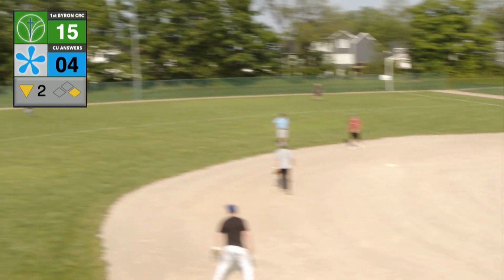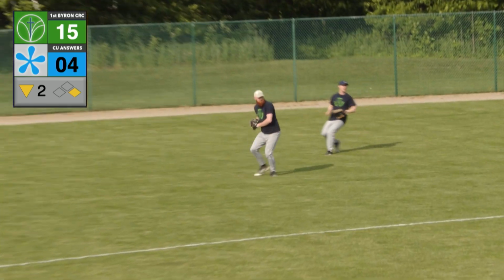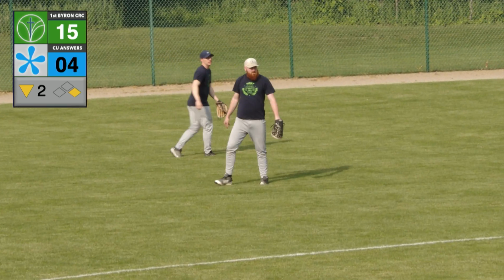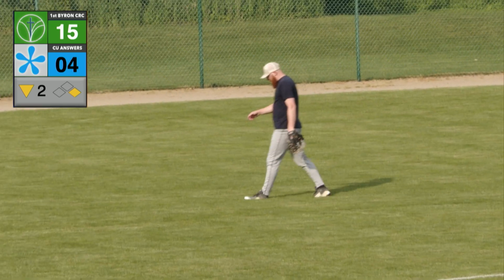This one swung on, line drive into left center field. Left center fielder is there to make the catch. One down.